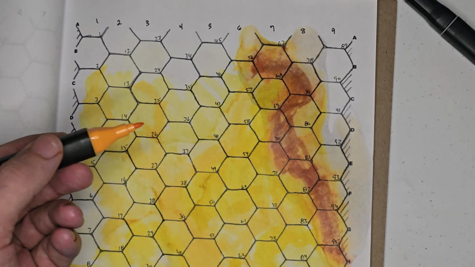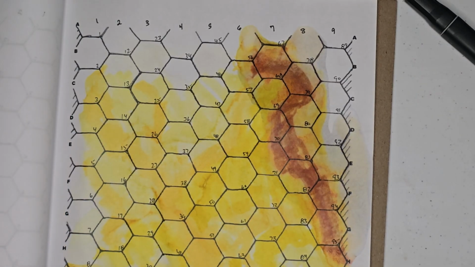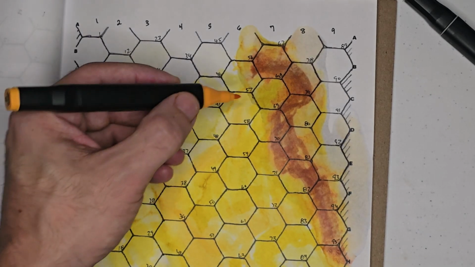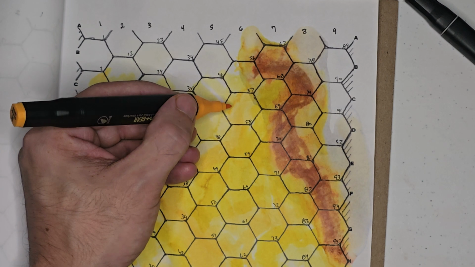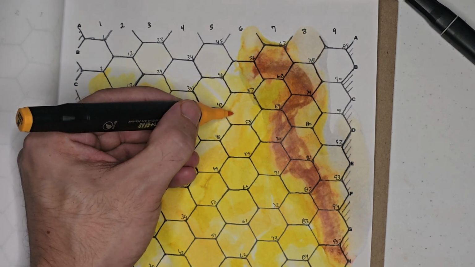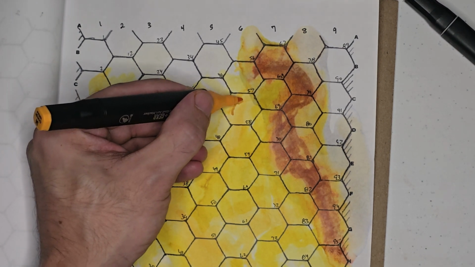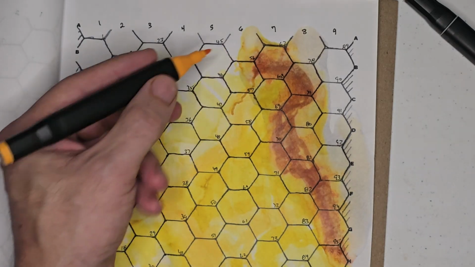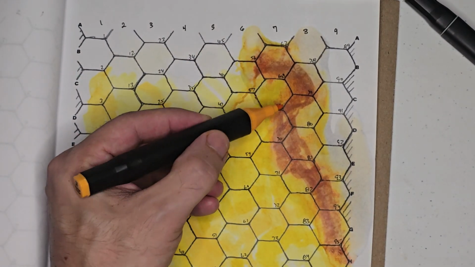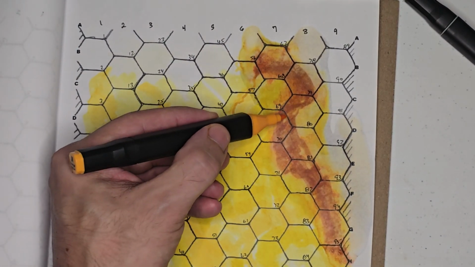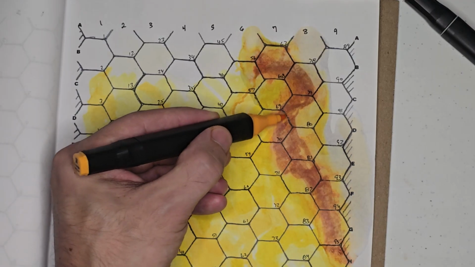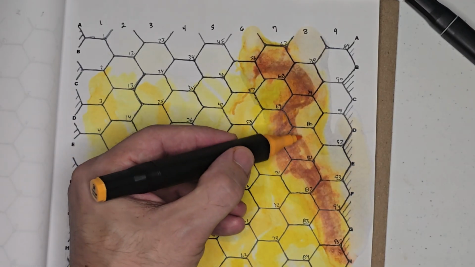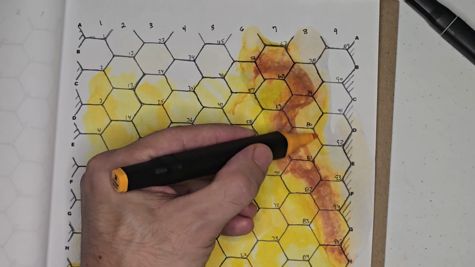I think what I'm going to do now, though, is I want a little bit more of an extreme look. So I'm going to, right along this ridge, I will do some more. And then I will go back again and apply more alcohol.